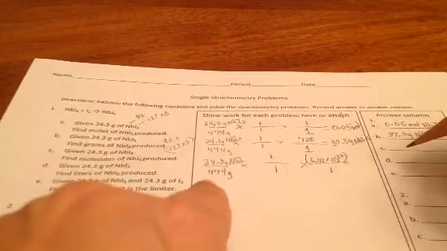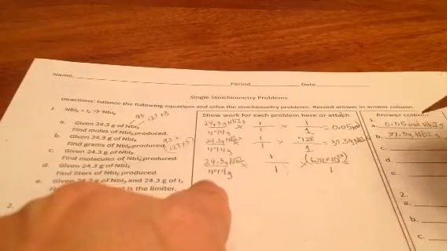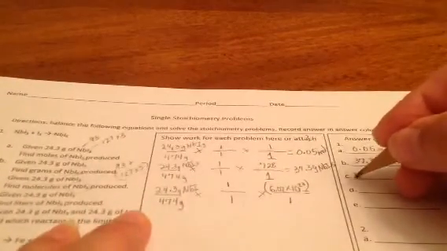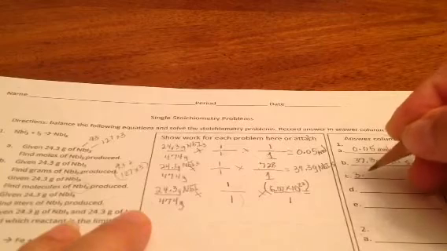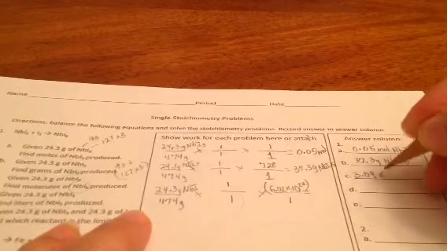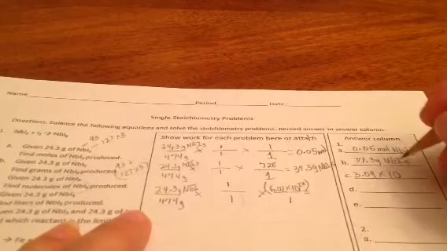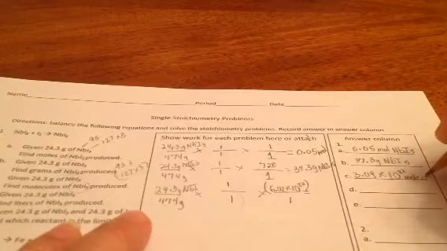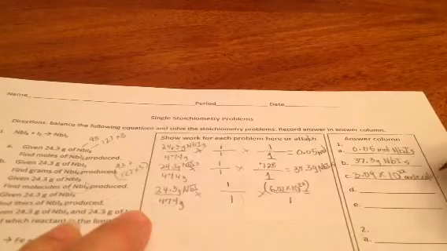When I do that calculation in my calculator, I end up with 3.09 times 10 to the 22nd molecules of NBI5.